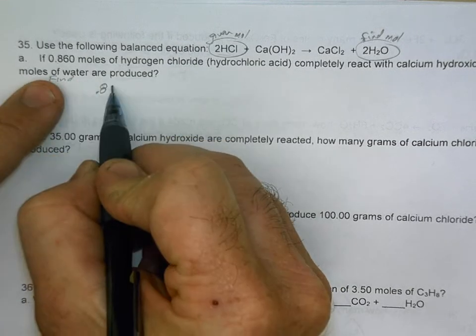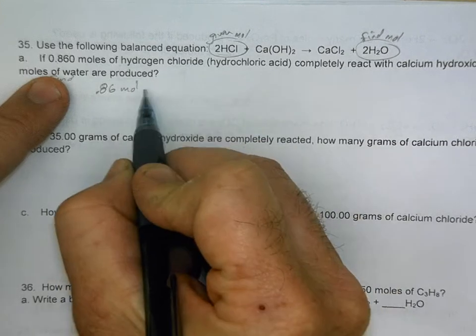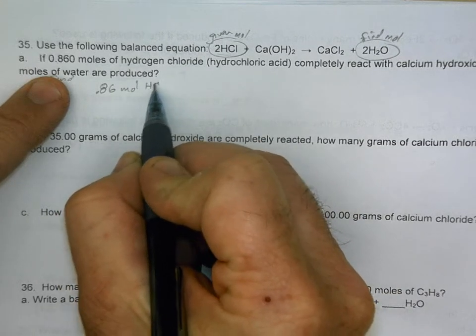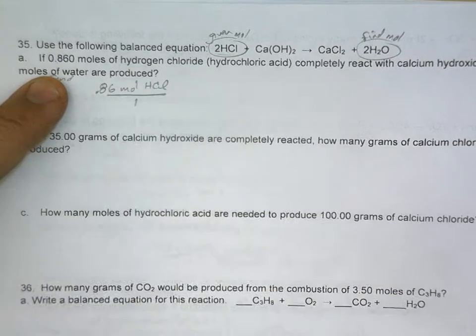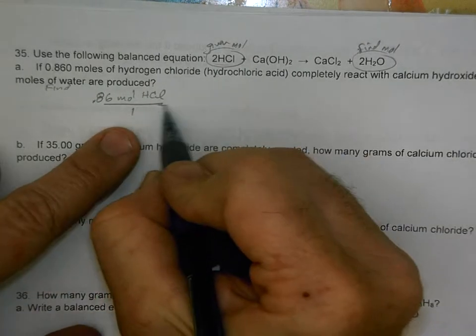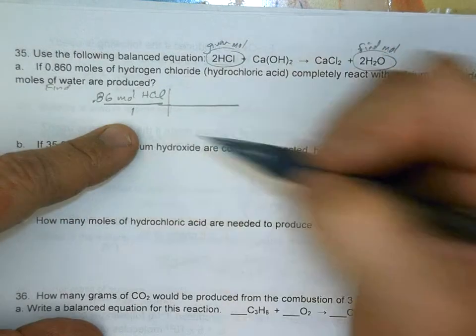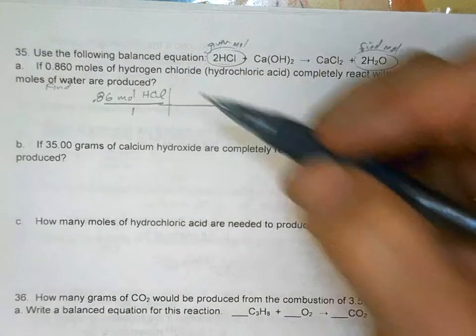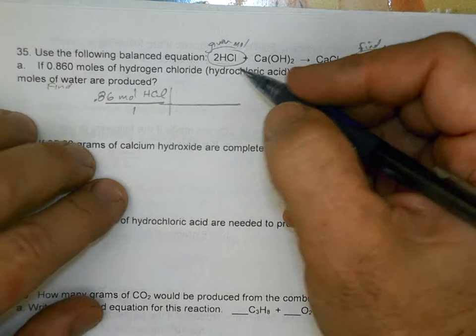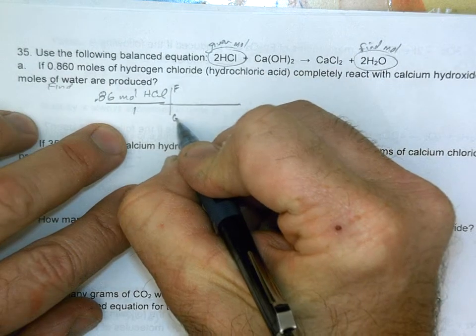So we've got 0.86 moles of HCl, hydrochloric acid. That's our given, and I'm going to put that over 1. Now all we've got to do is multiply it by the mole ratio. Is it find over given or given over find? You want the find over the given.